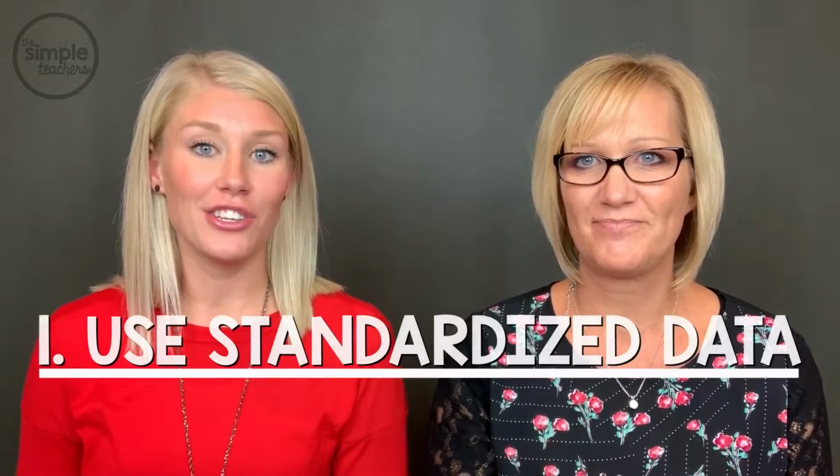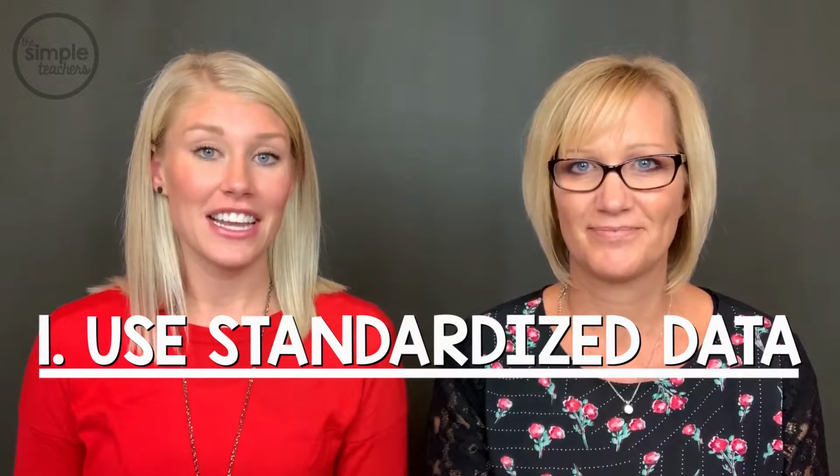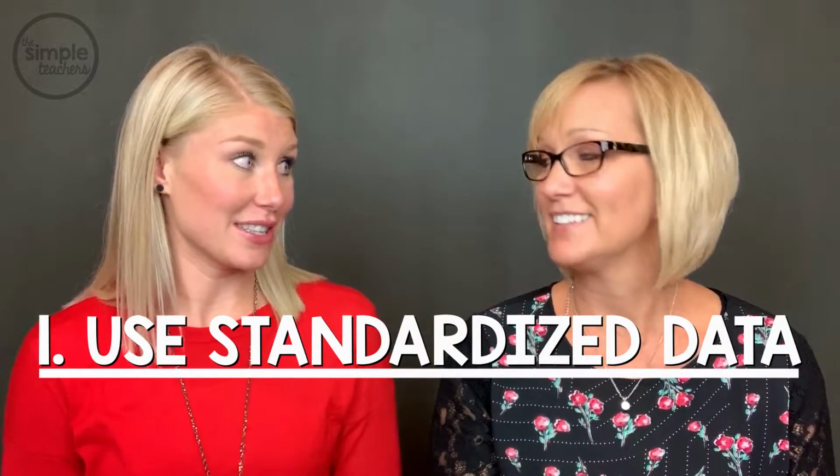Okay, so here's how we use our problem solving to form our groups and to teach our groups. Step number 1 is to use data. Not just any data, standardized data. Yes, standardized data is important to use because we can compare it to other teachers, other schools across the nation. So we have what I call a nice dose of reality, which is always good. And we can also look at it over time.